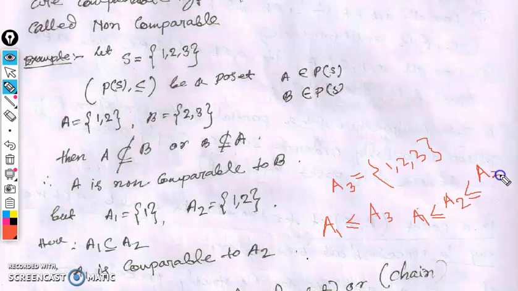According to the definition of cover, if A3 is the cover of A1, it should not happen that there is another member belonging to the set which is comparable with the element A1 and lies between A1 and A3. In that case, we cannot say A3 is a cover of A1.